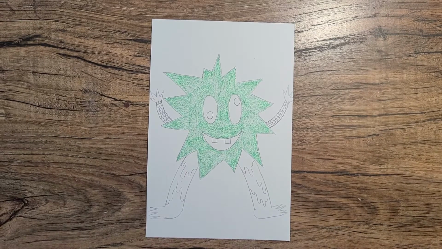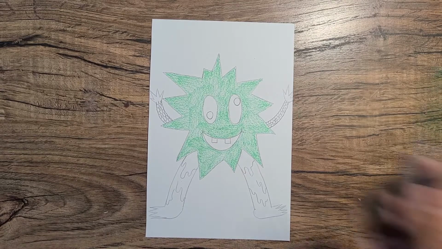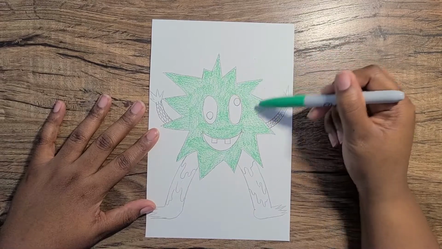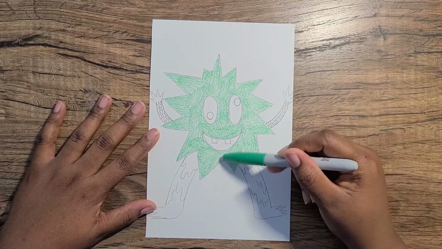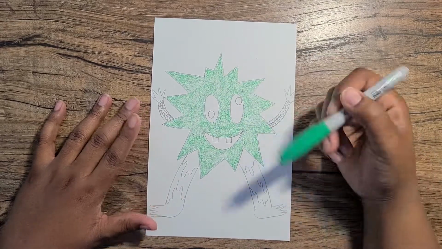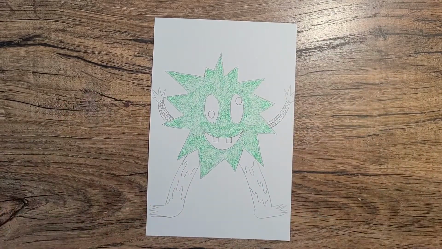To do that, I'm going to jump to my Sharpie marker, and I'm going to start drawing some straight lines all around the edges of my monster. And I think I'll do a few layers to make him feel soft and furry.